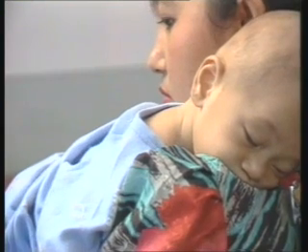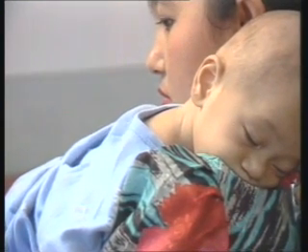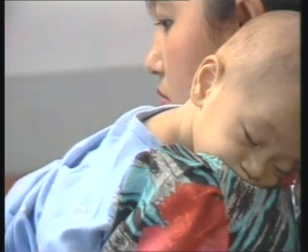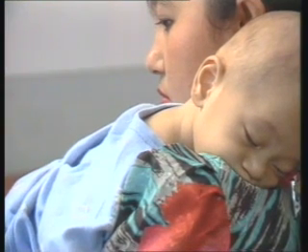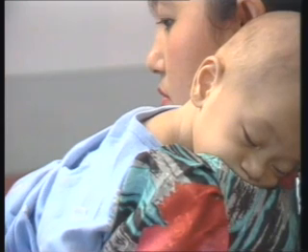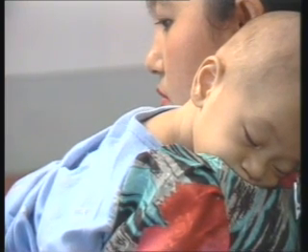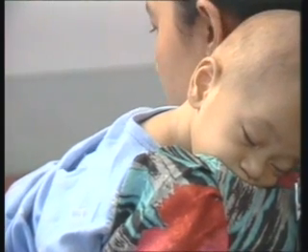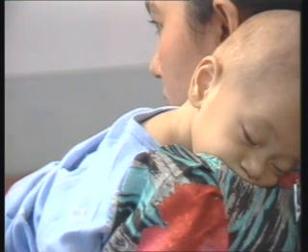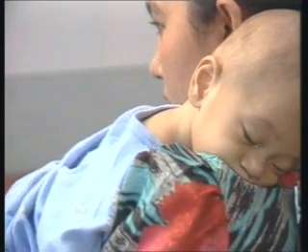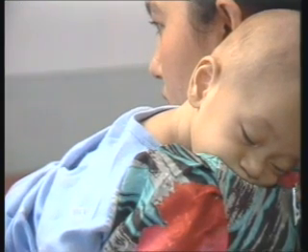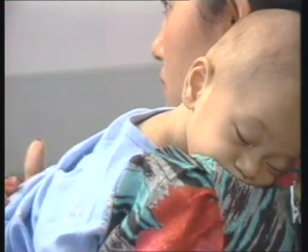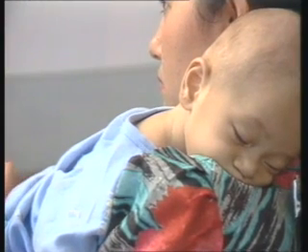Look to see when the child is breathing in. And then, since the noise may be difficult to hear, listen for stridor by placing your ear near the child's mouth. Breathing in, breathing in, breathing in. This child has a harsh noise on breathing in. This child has stridor.